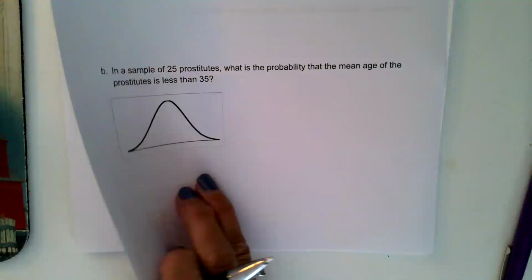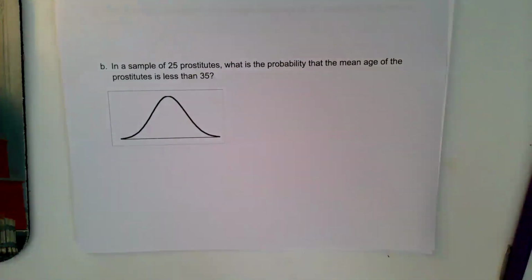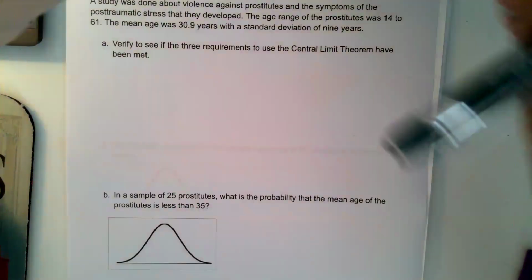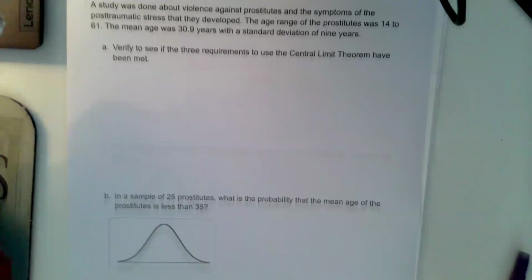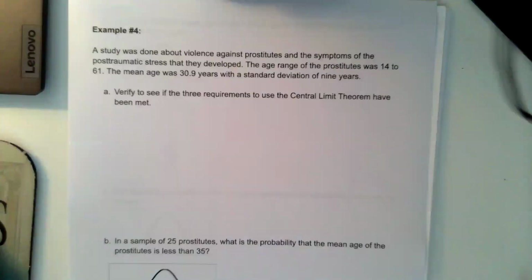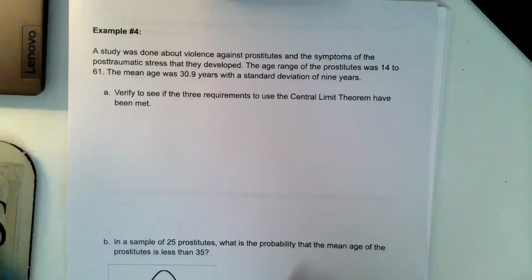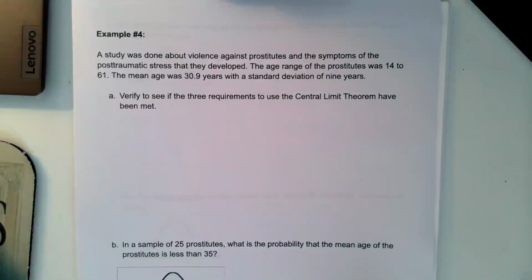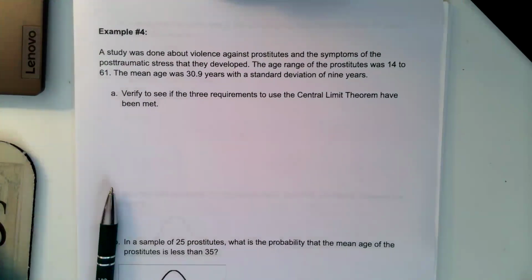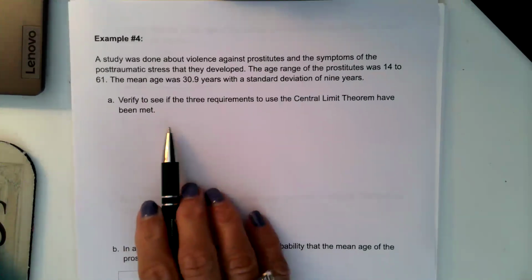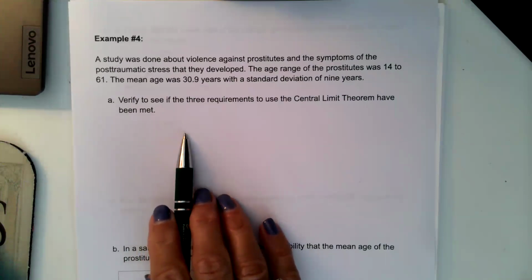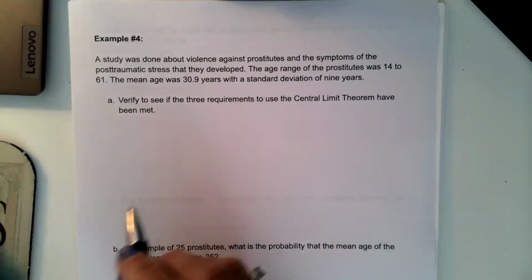Example 4, steps. A study was done about violence against prostitutes and the symptoms of the post-traumatic stress that they developed. The age range of these prostitutes was 14 to 61. The mean age was 30.9 and the standard deviation was 9. We're going to verify to see if these 3 requirements were met.